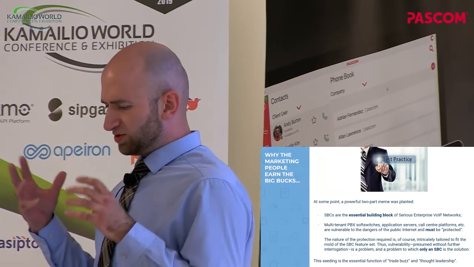Now, that's not entirely false. A lot of them are indeed quite vulnerable. But the nature of the protection required is really tailored to fit the mold of the SBC feature set. So it turns out that all of your class 5 platforms, your Asterisks, your BroadSofts, et cetera, the nature of the vulnerabilities they have has been shaped by this trade buzz around SBCs and chiseled in such a way that an Acme Packet in front of your BroadSoft is almost an artisanal solution to precisely the kind of security vulnerabilities and concerns that you might have.